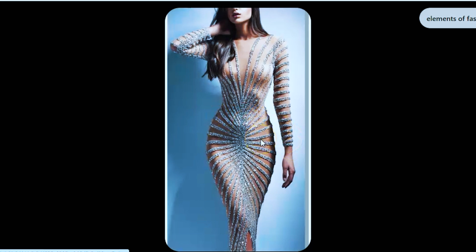You can see how the curved lines around the hip give the illusion of a figure 8. You can see how lines were used along the sleeves. So this is also a good example of how lines can be created through embroidery or beading.